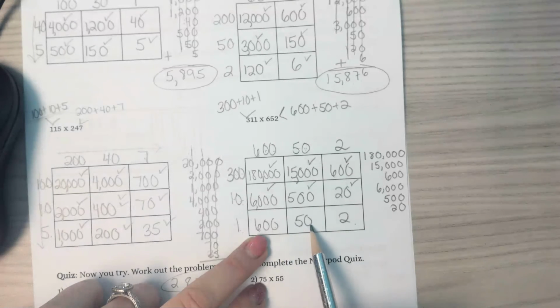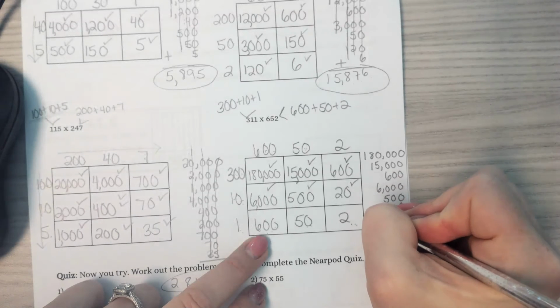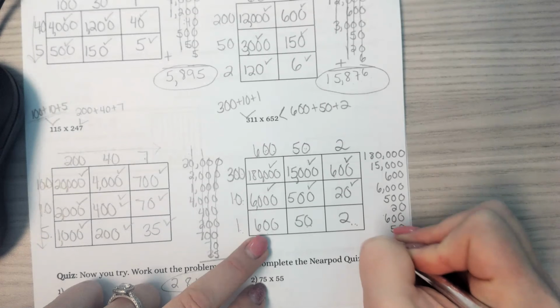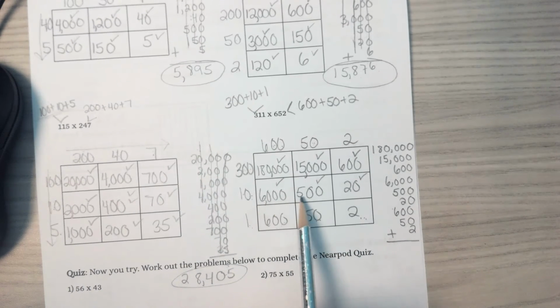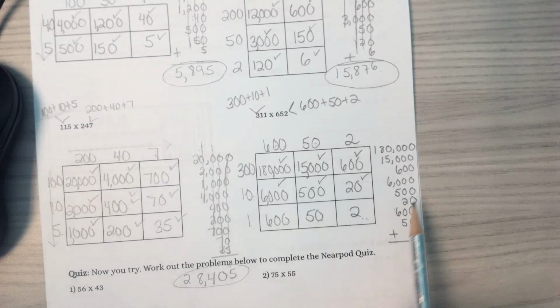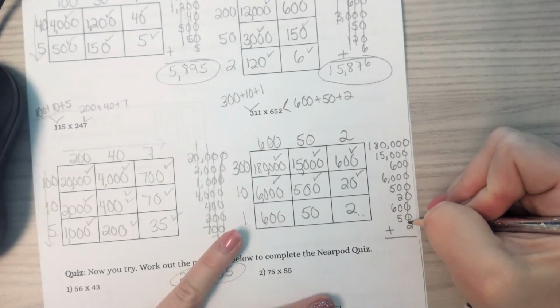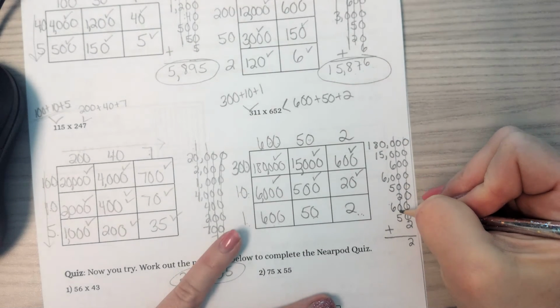Instead of listing 650 and 2, you could just write 652 because that's what these would be added up. That's okay if you want to do that. I'm just showing you what the basic way to do it is. But yeah, you can do that. Like on this one, you could have put 6,520. That way you don't have to write all these numbers. That's fine. So that would be 2, 5, 6, 7.